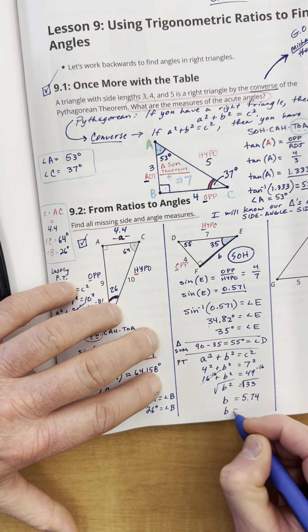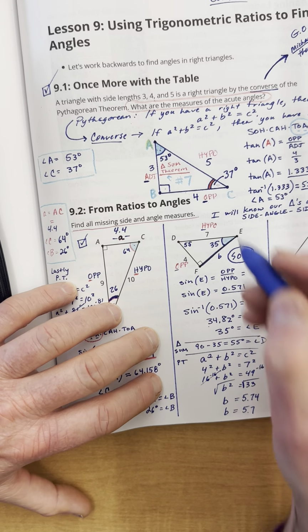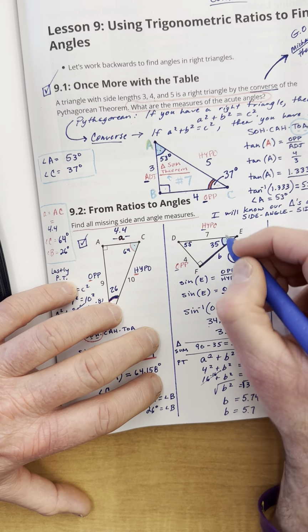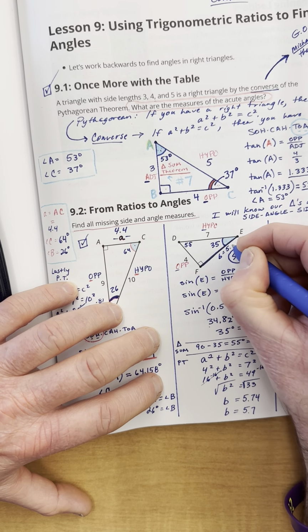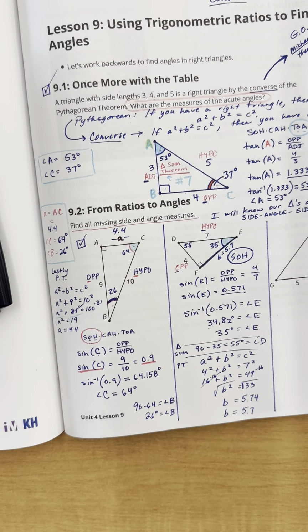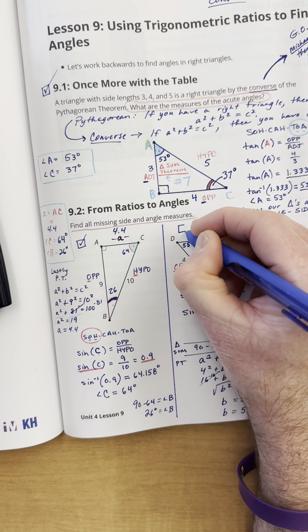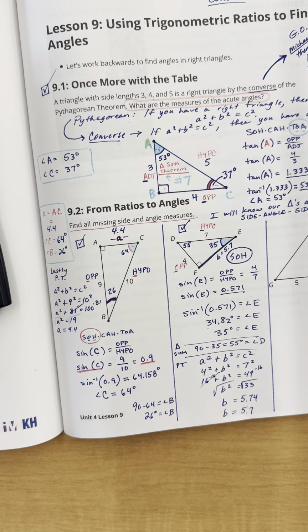You just round it if you want to 5.7. This is 5.7. Done. Found all sides, found all angles.